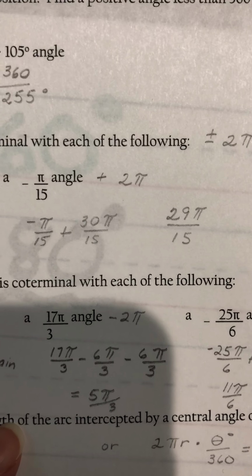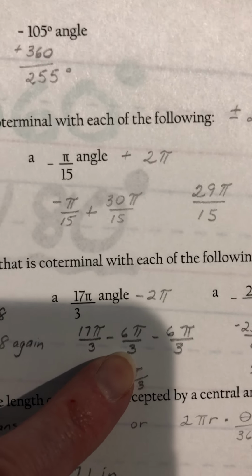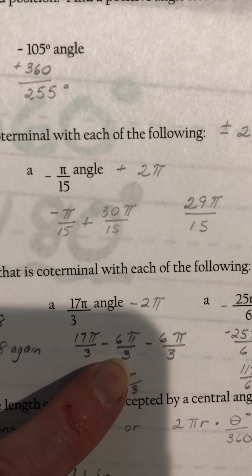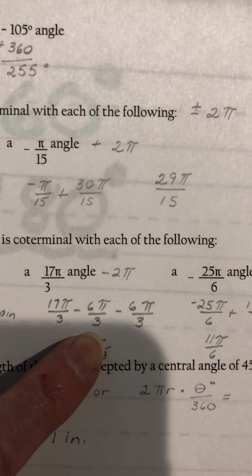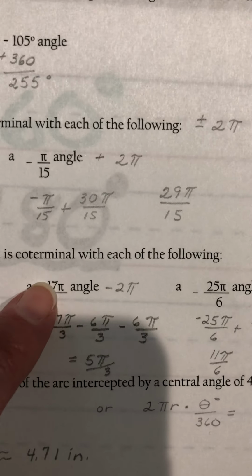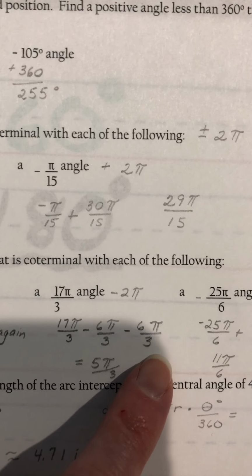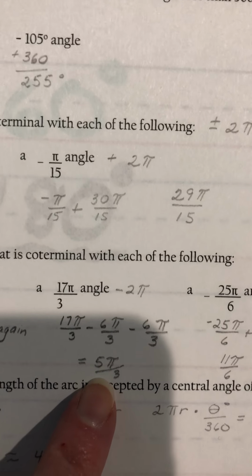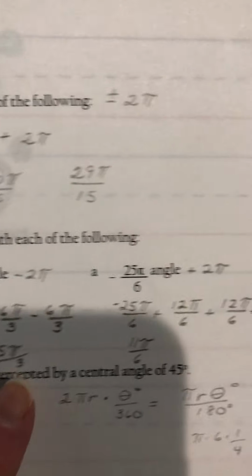17 pi over 3 angle, because this is in pi, I'm going to use pi. Subtract 2 pi, which, getting a common denominator, is 6 pi over 3. So I'm going to do that once, but I'm still going to be able to keep going because of how big of an angle this is. So you keep subtracting 2 pi until you get the smallest thing you can get before you go into the negative numbers. So it's 5 pi over 3.